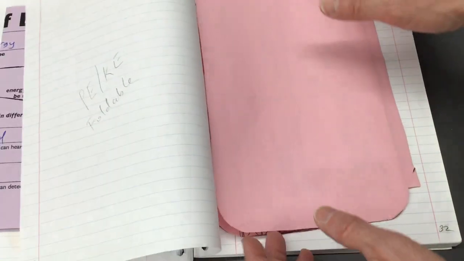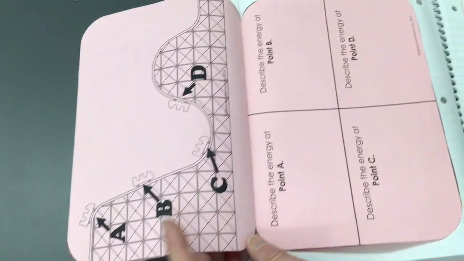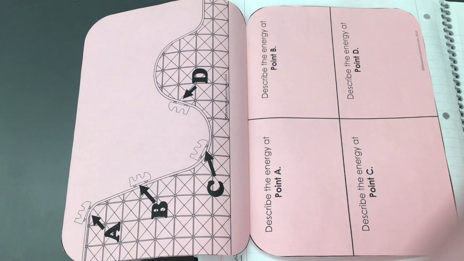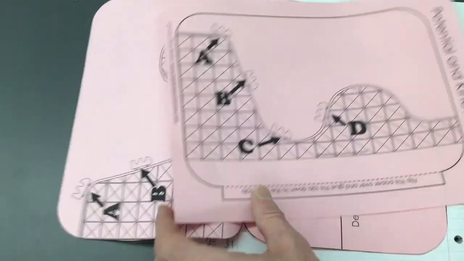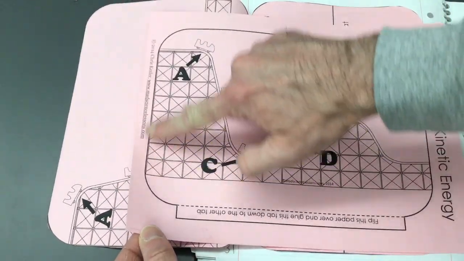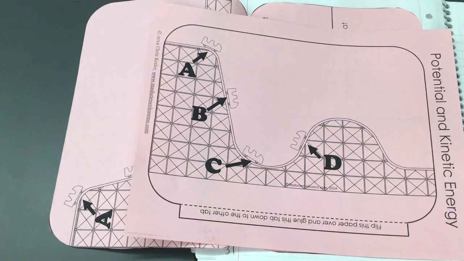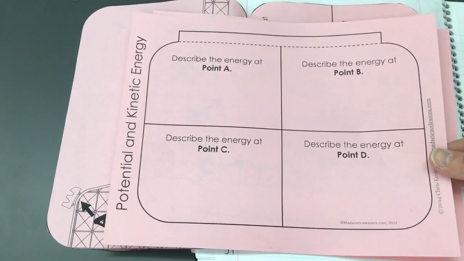Then we turn the page and we created this thing. And how you create that is you take these two papers, and you cut this whole thing out, even that little square down there, and then you cut this paper out.